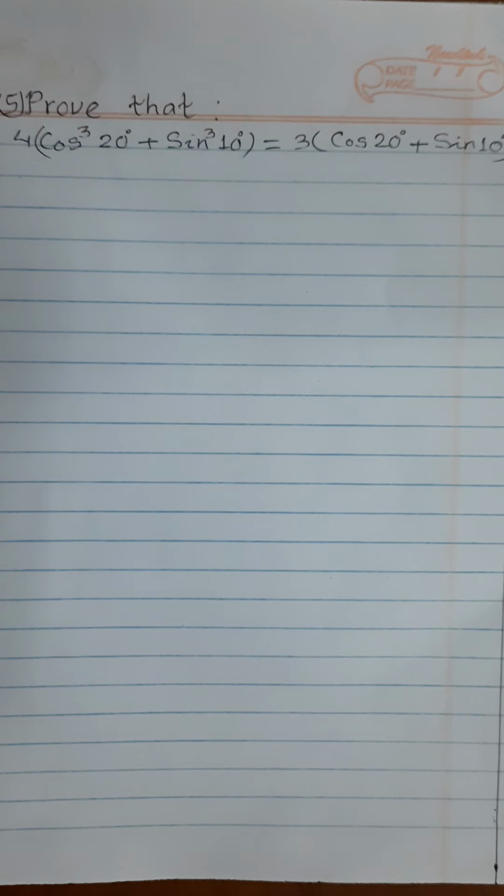Here we have to prove this identity: 4 cos cube 20 degree plus sine cube 10 degree equals 3 times the bracket of cos 20 degree plus sine 10 degree. So from power we have to change the trigonometrical ratios to without power. We can use the formula which gives the trigonometrical ratio without power, from power to without power. We have to use that type of formula.